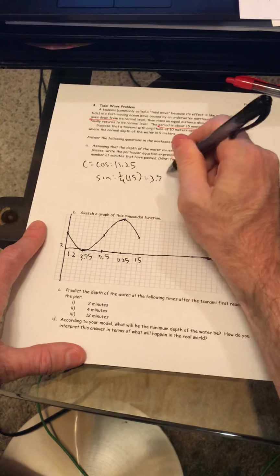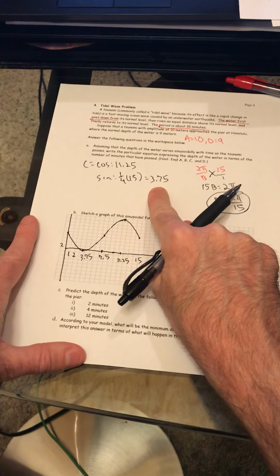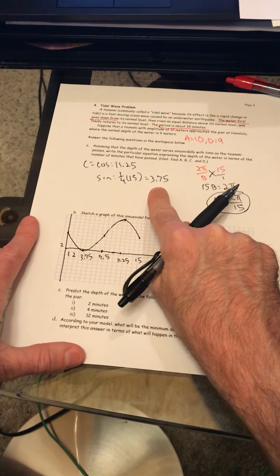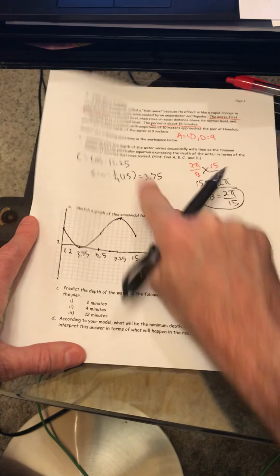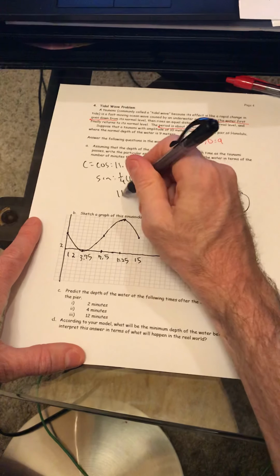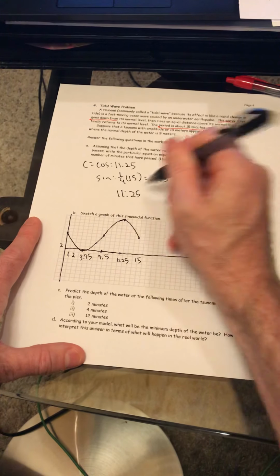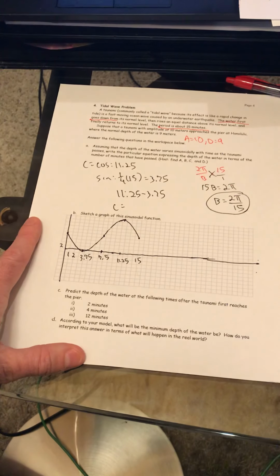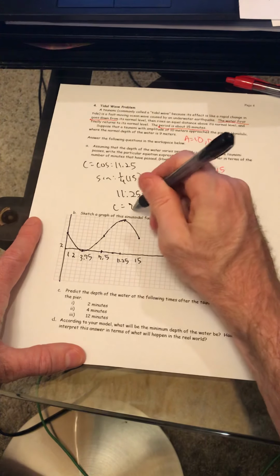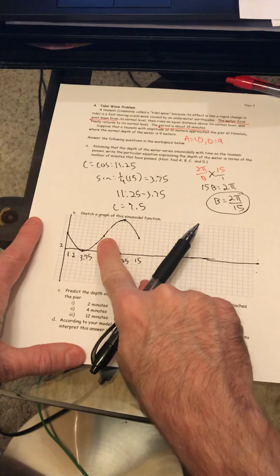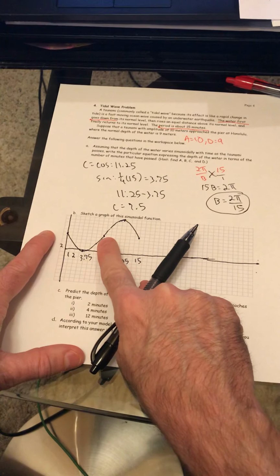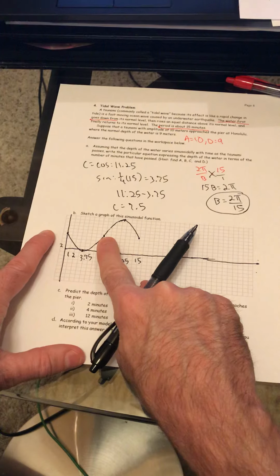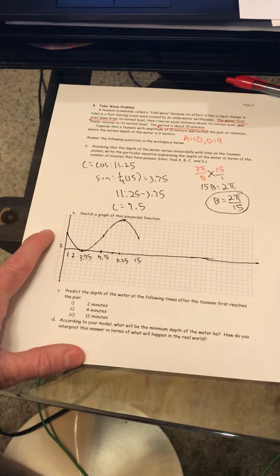Now, that's not C. You have to take when does it actually occur minus when it should occur. And so when we do that, 11.25 minus 3.75 is 7.5. Which, in all honesty, you can maybe even see. You know, that's where the sine wave usually starts. Sometimes you'll even be able to see those if you graph.